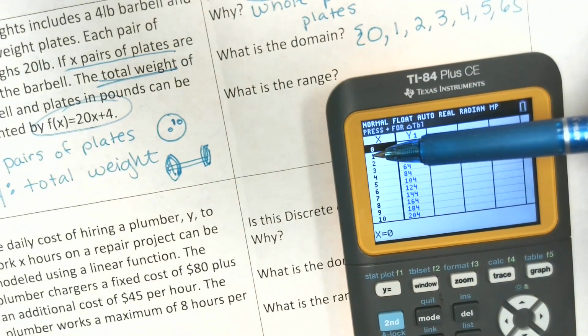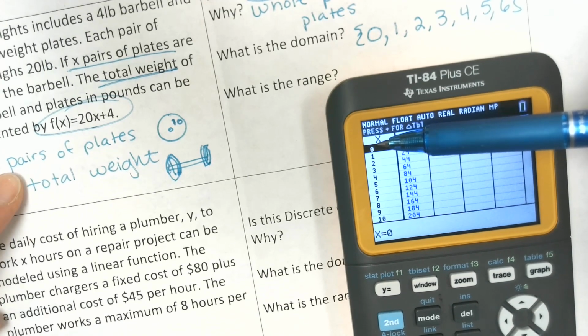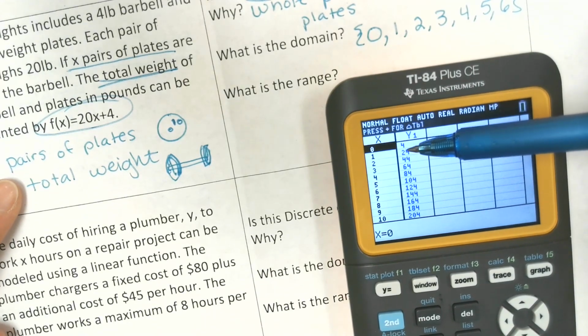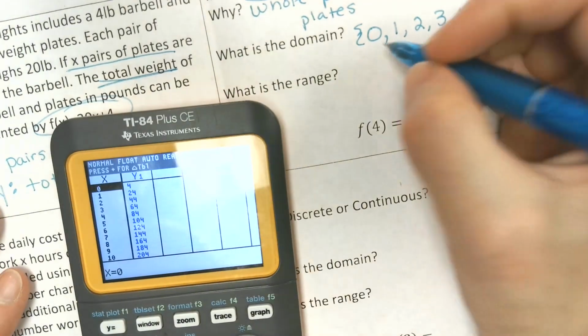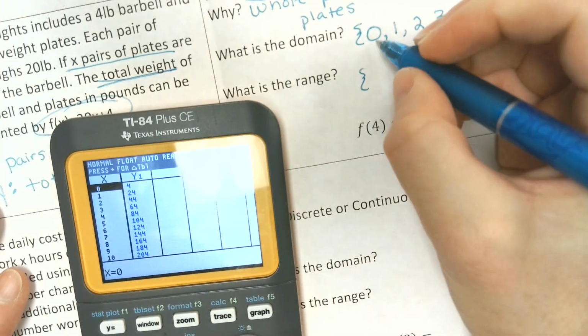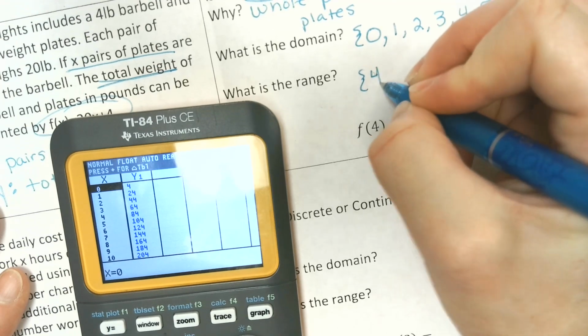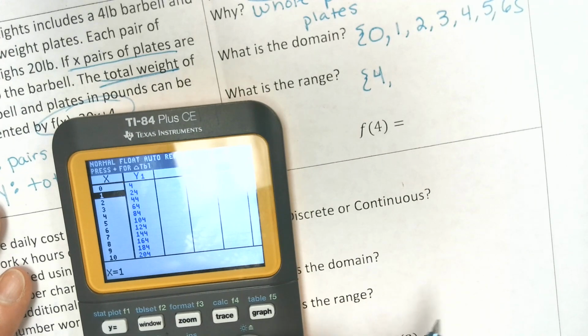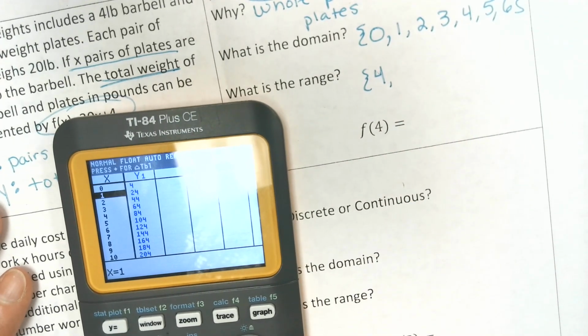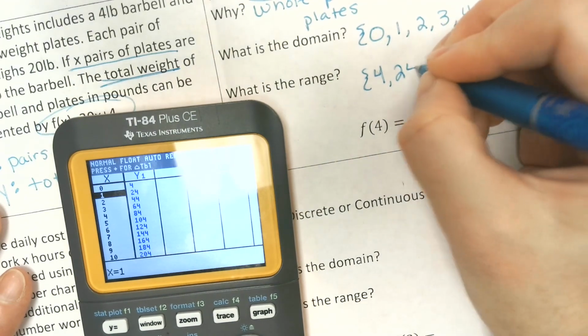So 0 pairs, because remember x is your pairs, is 4 pounds. Because you don't have any of the plates. So this matches with, I'm going to put them right underneath each other. 0 is with 4. And then 1 would be putting a pair, which is a 20 plus 4 more, which is 24.